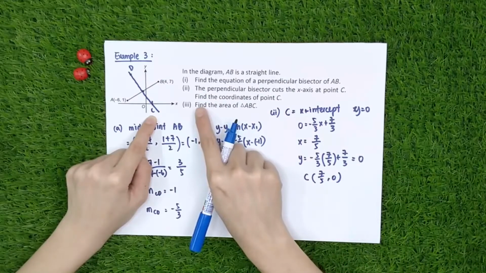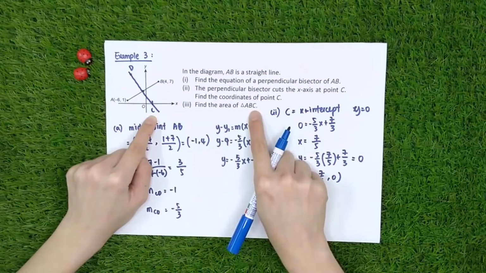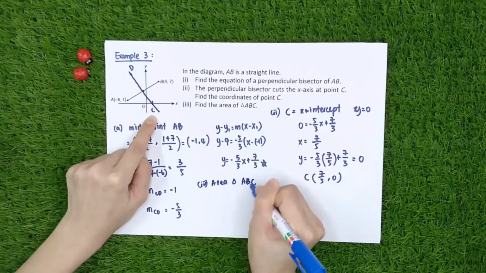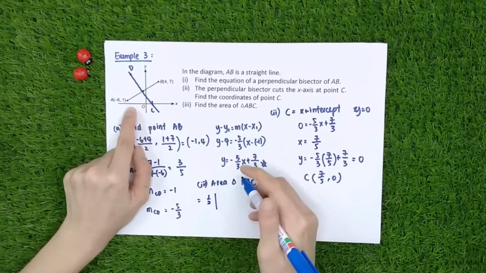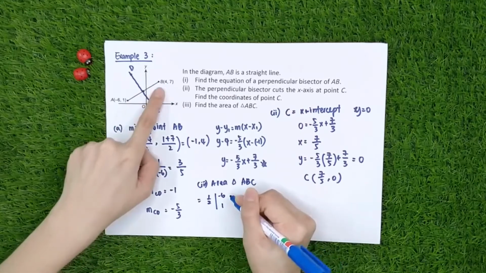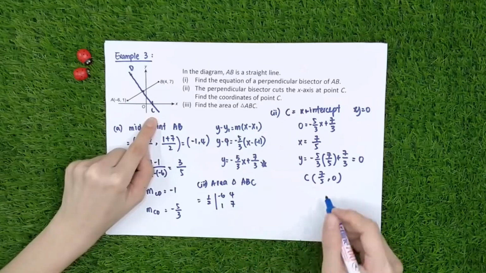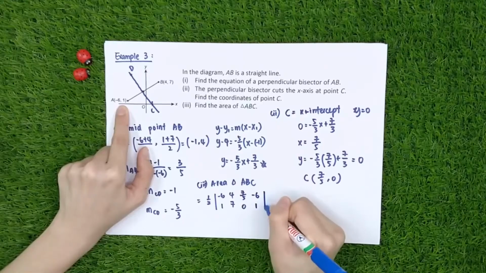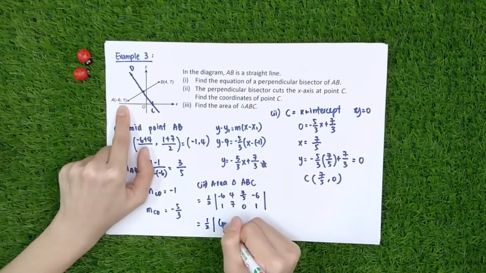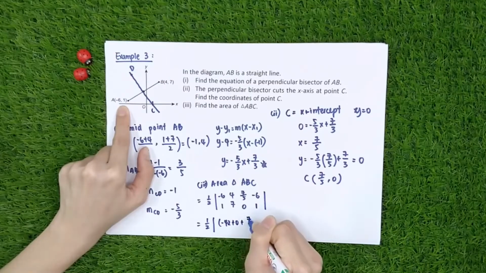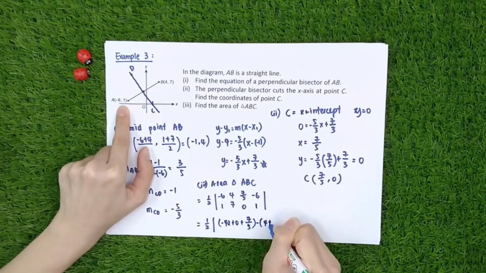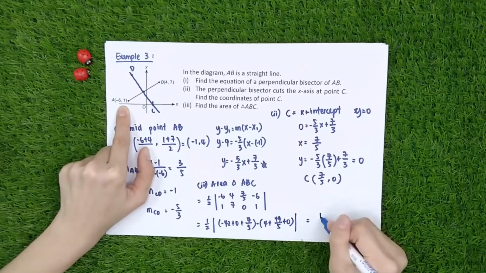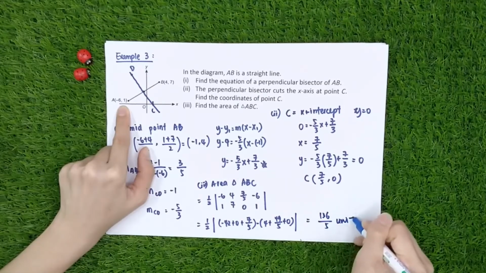Then we go to the third part. Find the area of triangle ABC. So the third part here, area of triangle ABC. Half modulus, coordinate A is negative 6, 1, B is 4, 7, C is 7 over 5, 0, and go back to coordinate A again, negative 6, 1. Okay, I will get negative 42 plus 0 plus 7 over 5 minus 4 plus 49 over 5 plus 0. Then I will get my answer as 136 over 5 unit square.